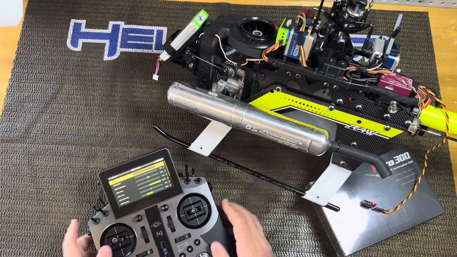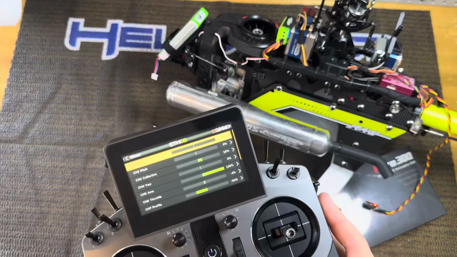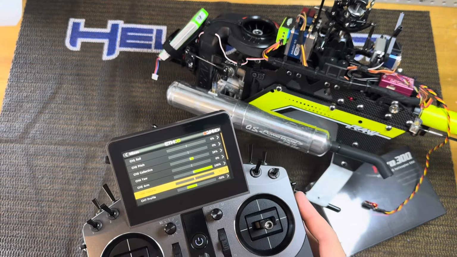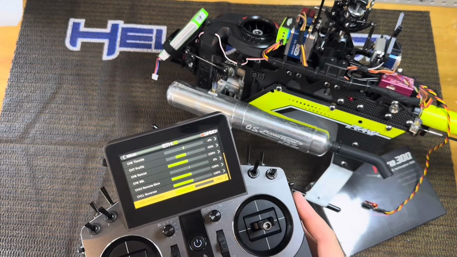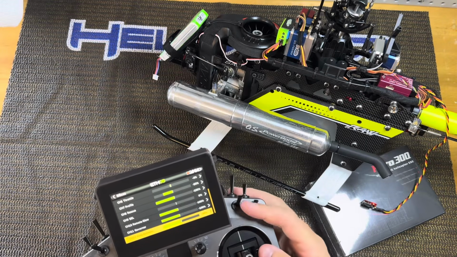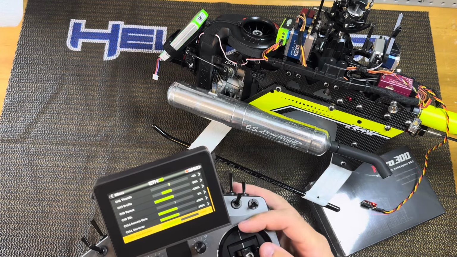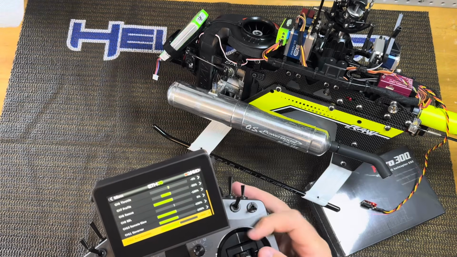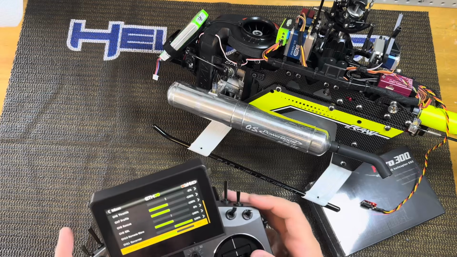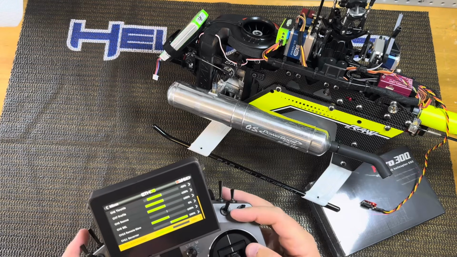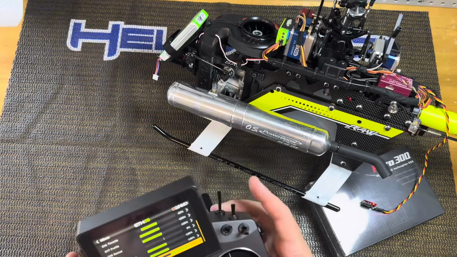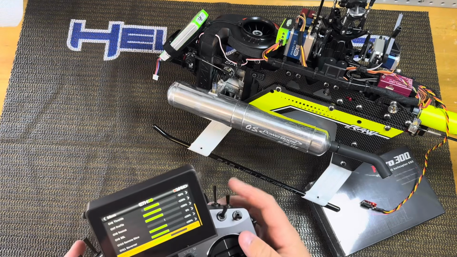Yeah, so I've got governor and auto rotation. So I'm sending that over, the governor and the auto rotation. Just on the V curve, so that's doing that. And then auto rotation, I've got it set here as well as it's changing the throttle.